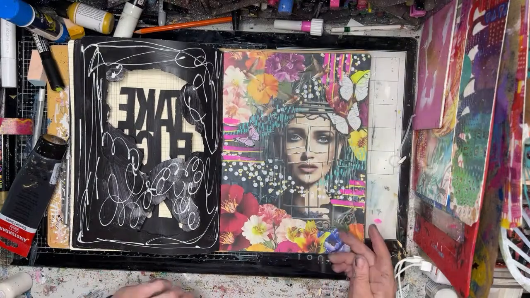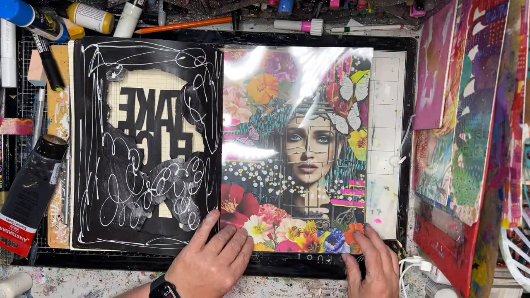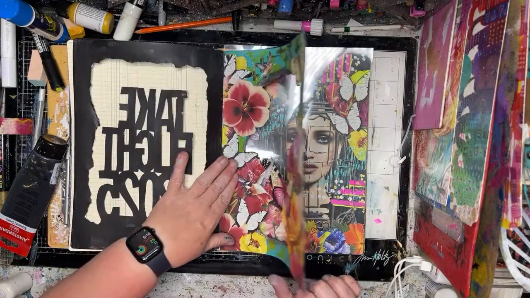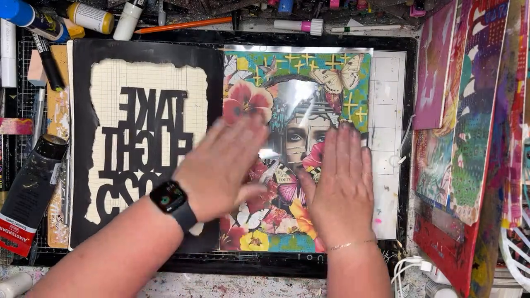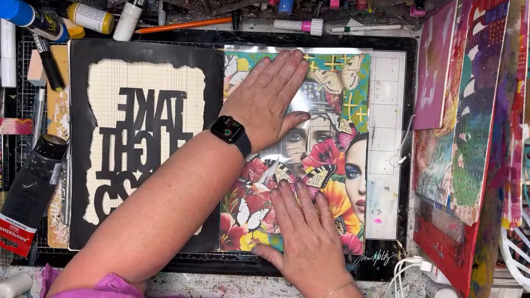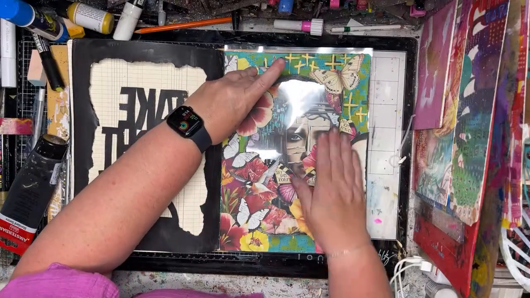So I've put my acetate down on top of my collage, and then I'm going to close this page over the top and press it down. I've just used my glue that I usually use.